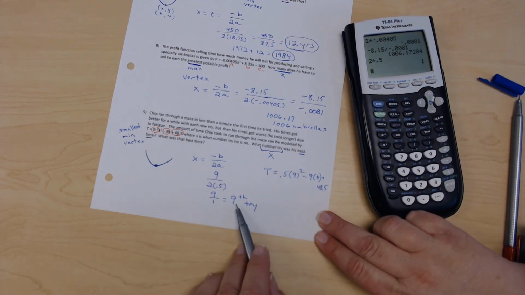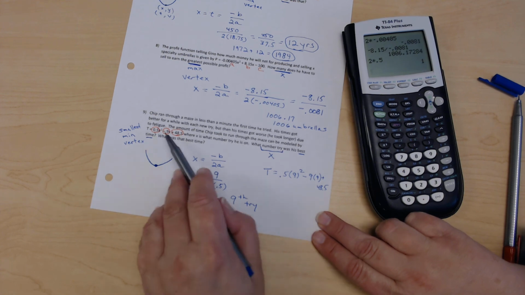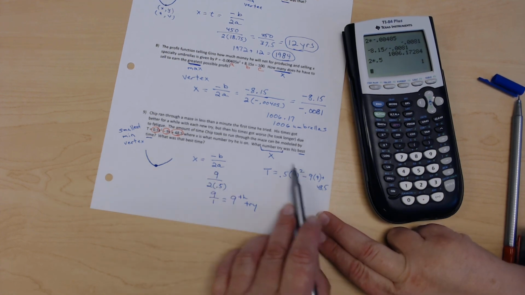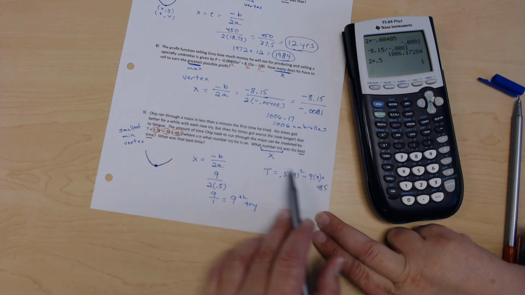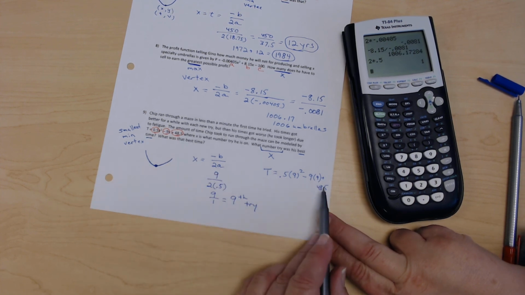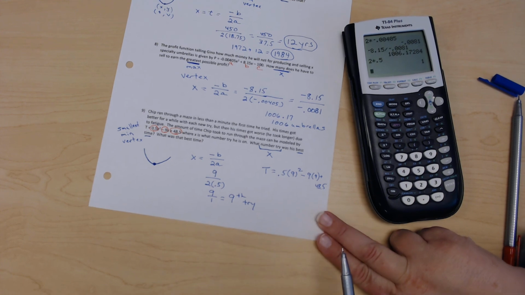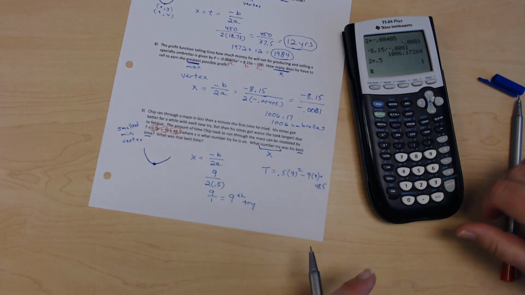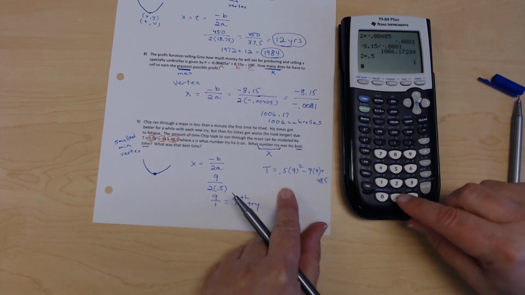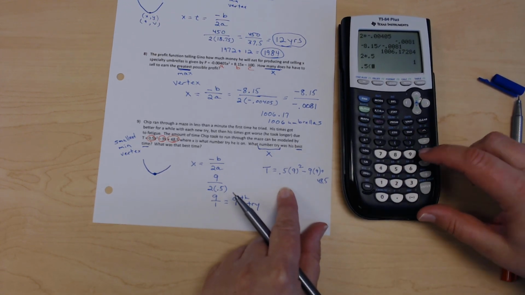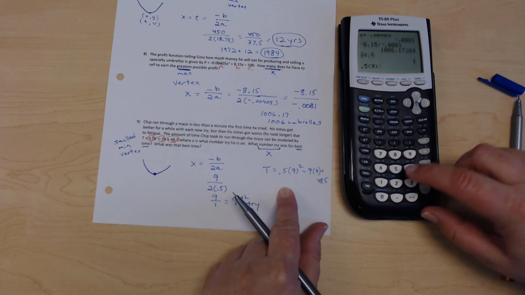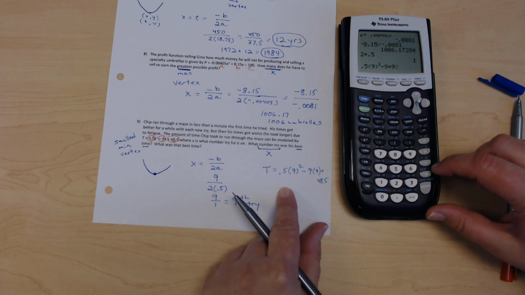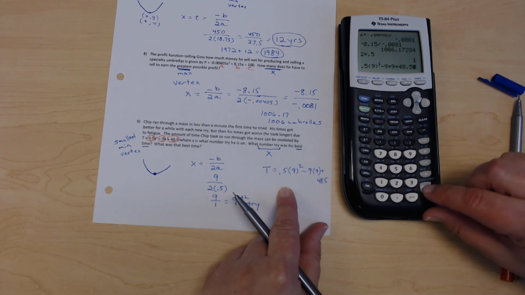So I just plug in 9 for x. 0.5 times 9 squared minus 9 times 9, and then I need to fit in there plus the 48.5. Then just grab your calculator and type that in. We can actually type that whole thing in depending on what type of calculator. 0.5 parenthesis 9 squared minus 9 times 9 plus 48.5.